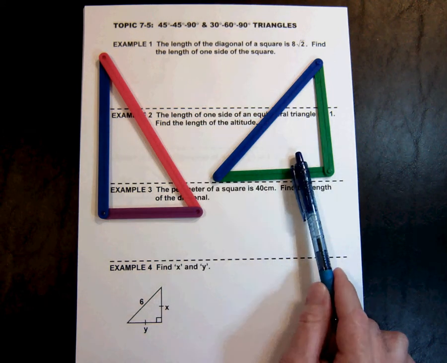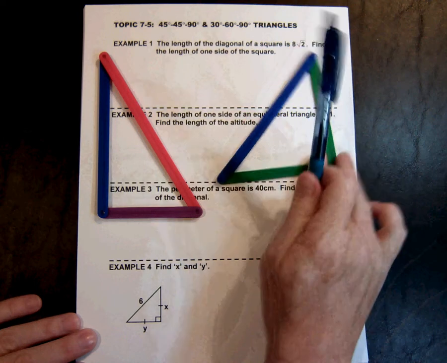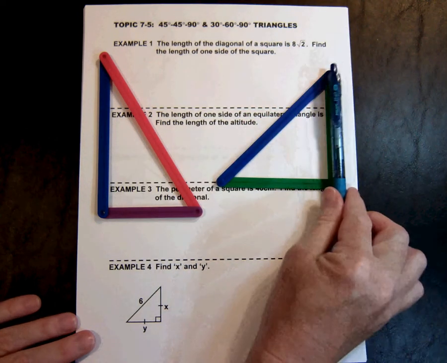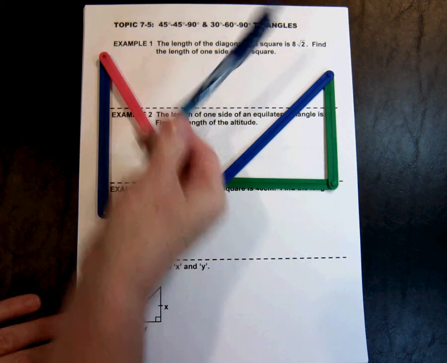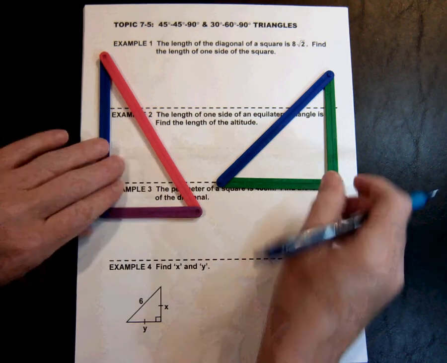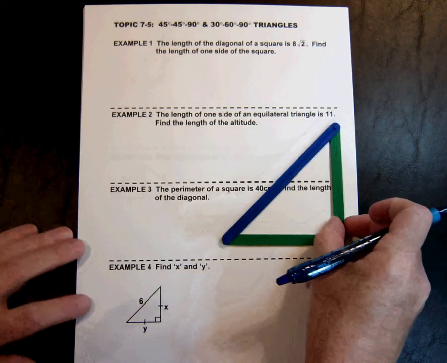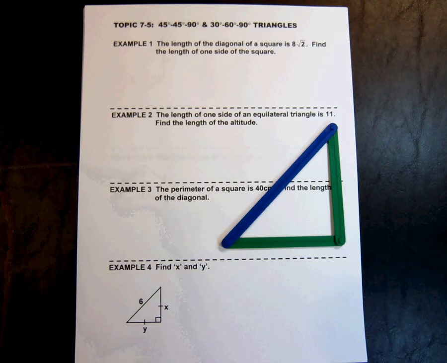This is an example of a 45, 45, knowing that these two values are like the sides of a square. I could put a green here and a green there, and that would show that, with blue being the diagonal. So let's try that one to start with. The length of a diagonal of a square is 8 square roots of 2. Find the length of one of the sides.